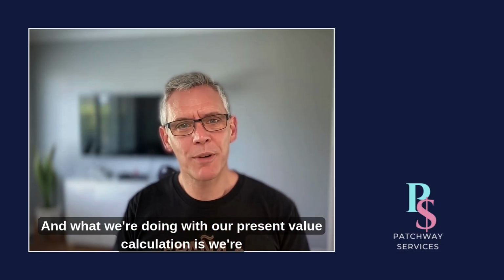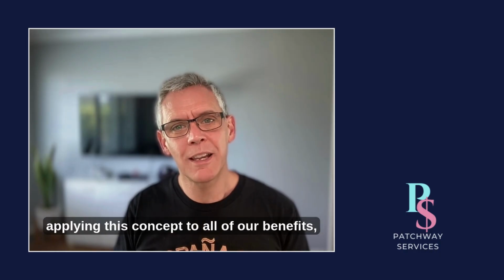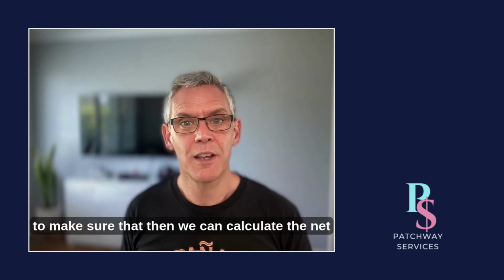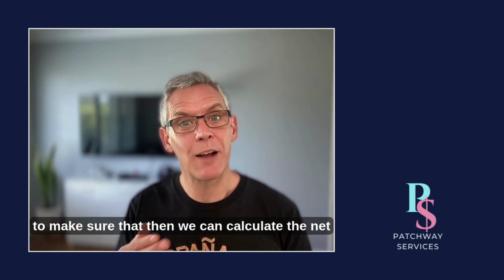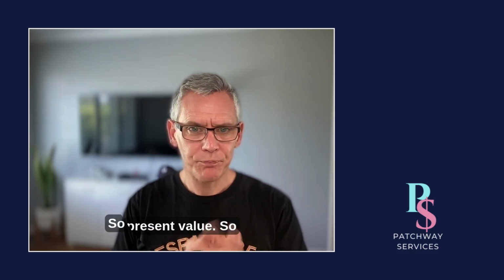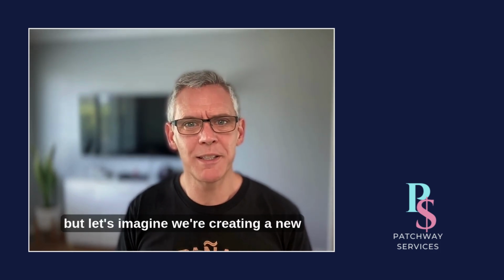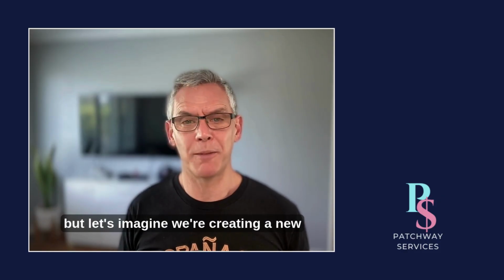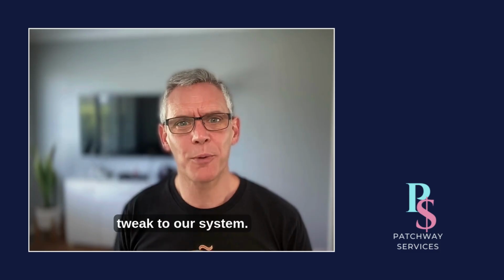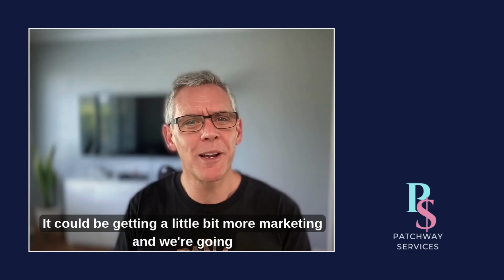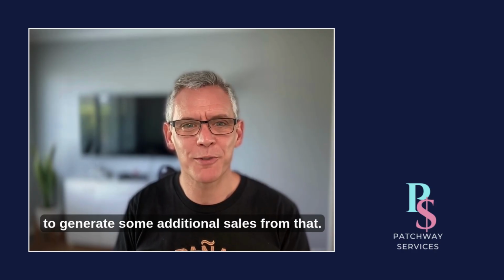And what we're doing with our present value calculation is we're applying this concept to all of our benefits, all of our costs, to make sure that then we can calculate the net present value. So here we have a very simple theoretical calculation, but let's imagine we're creating a new tweak to our system. It could be getting a little bit more marketing, and we're going to generate some additional sales from that.